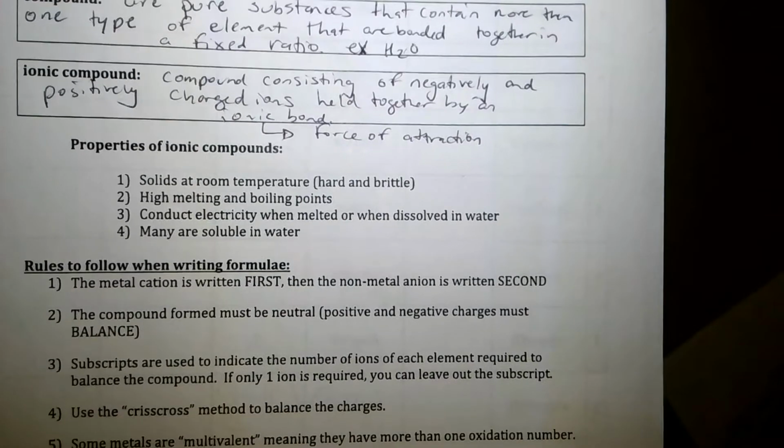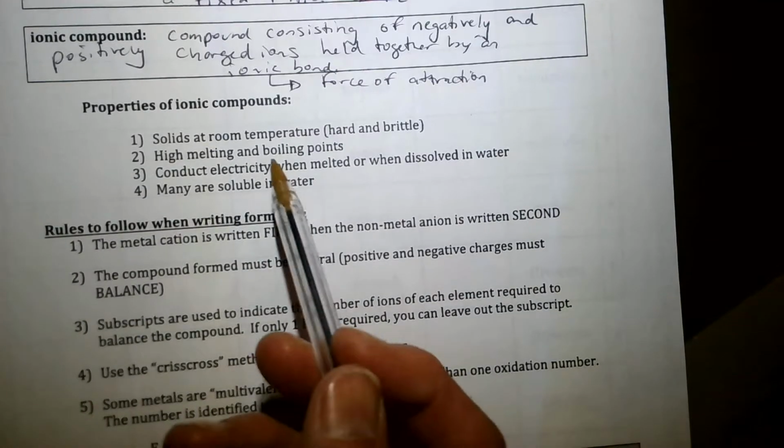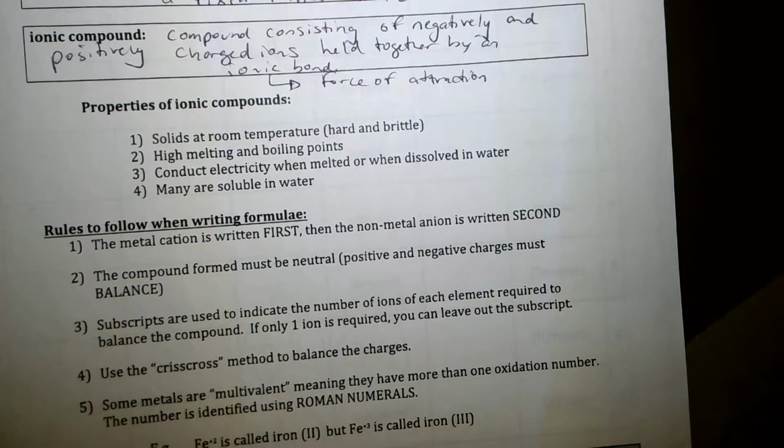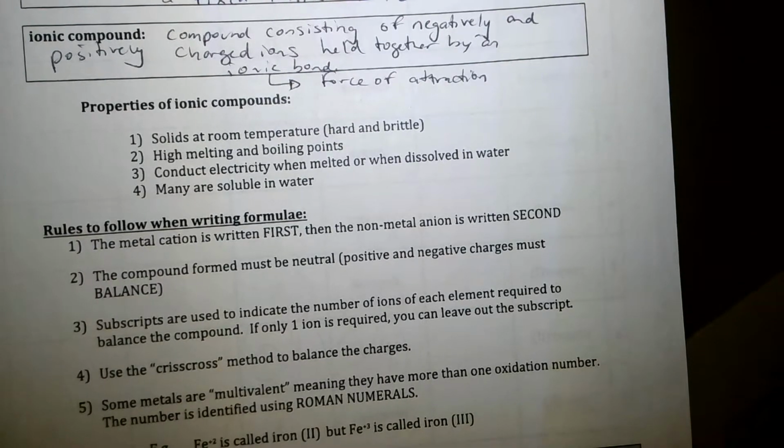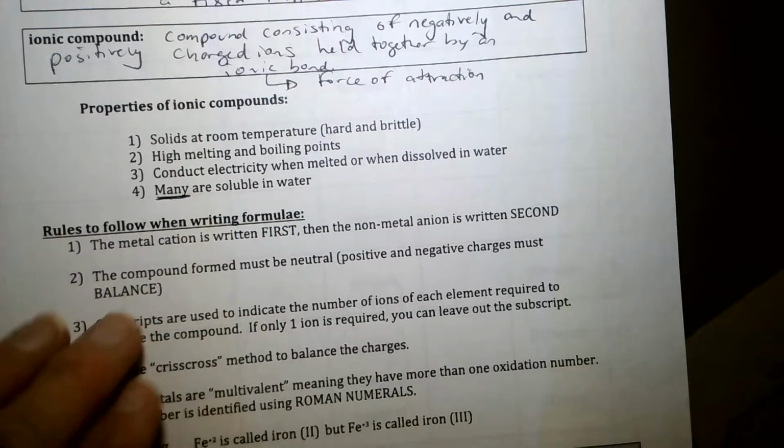These are properties of ionic compounds, and we are going to do a lab tomorrow that looks at them. Solids at room temperature. They are hard and brittle. High melting and boiling points, so it takes very, very high temperatures to melt them or boil them. They conduct electricity when melted or when dissolved in water. These are all things that we look at tomorrow in our lab. And many are soluble in water. Not all of them, but many.